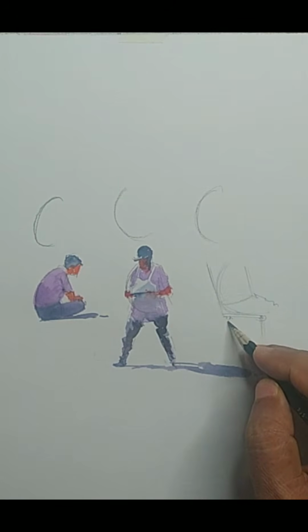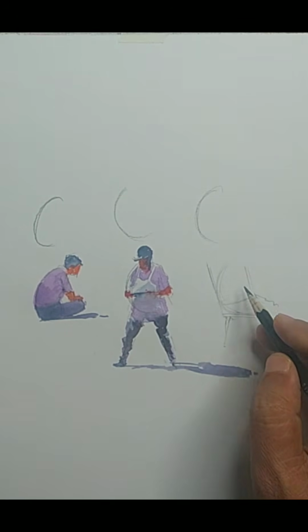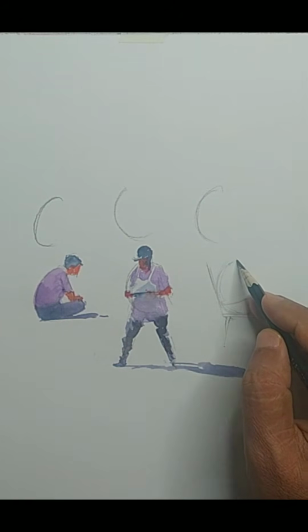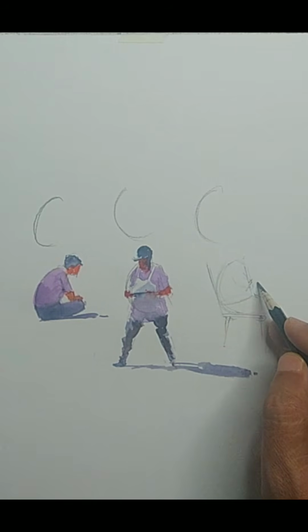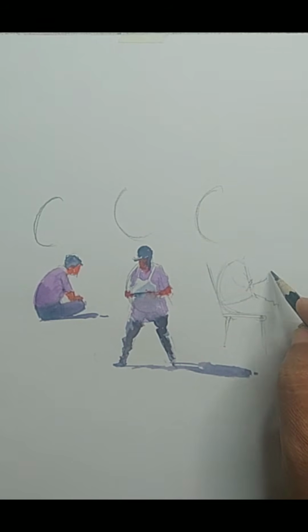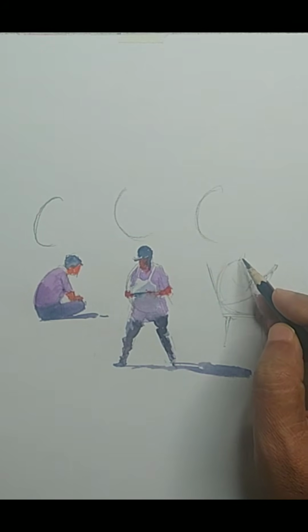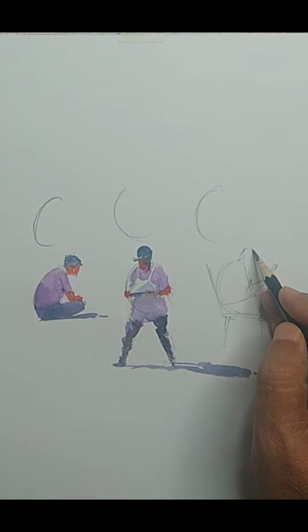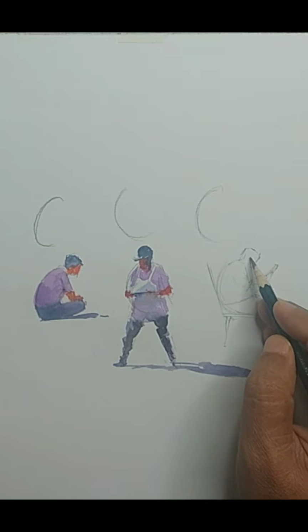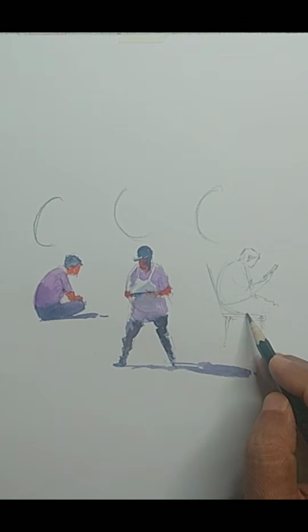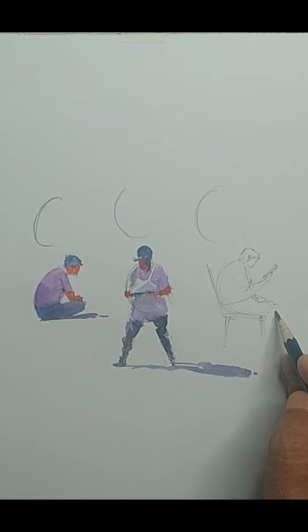So I am imagining someone sitting on a chair, maybe a slightly bulky guy, a fat guy, and maybe he's looking at his mobile. It is just an idea. See, I'm not looking for precision here. It is just an idea. These are tiny figures. We are trying to develop our skill of coming out with ideas for tiny figures and suggesting them. We are not painting them accurately. We are creating some impression of those figures.